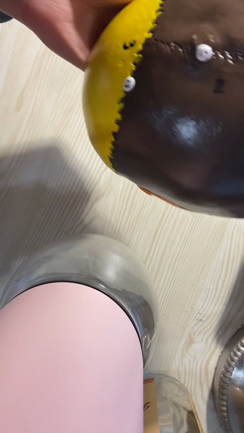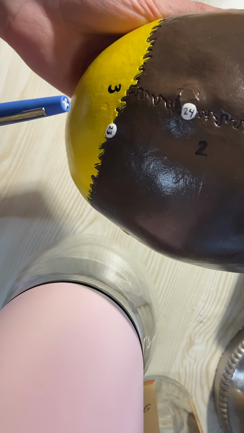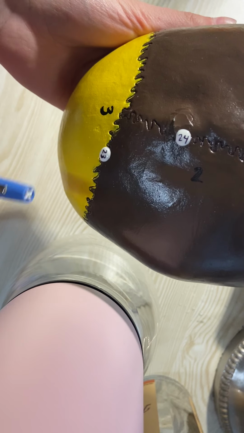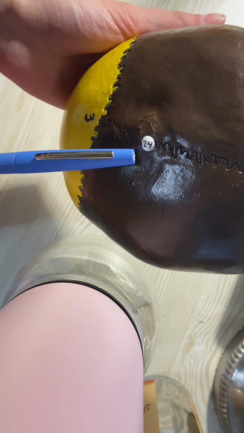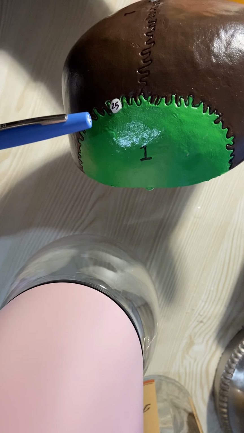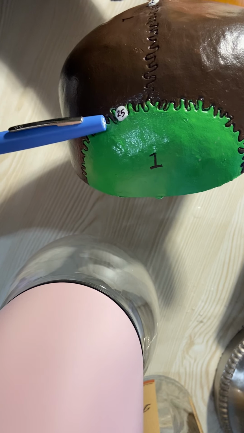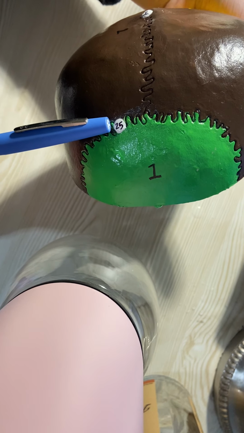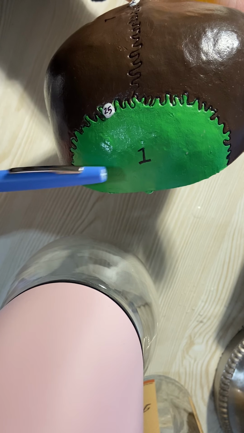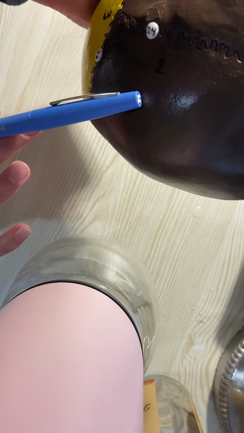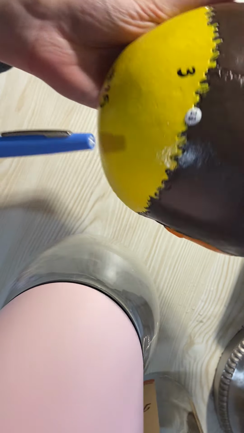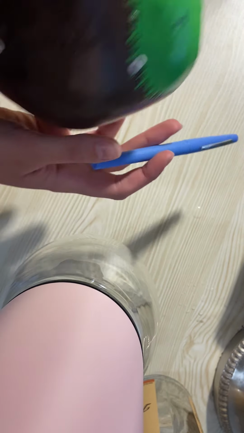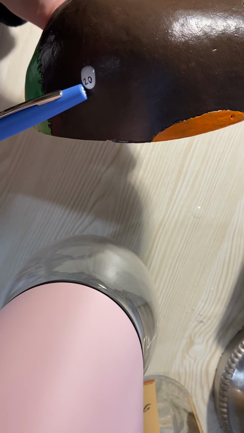Okay, so this is the coronal suture. This is the sagittal suture. This is the lambdoidal suture. And this is the occipital bone. This is the parietal bone. And this is the frontal bone. And over here is the temporal fossa.